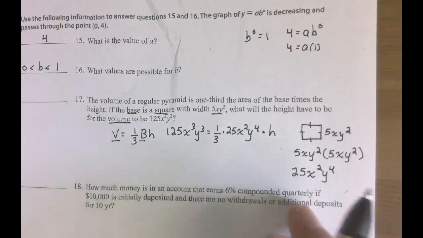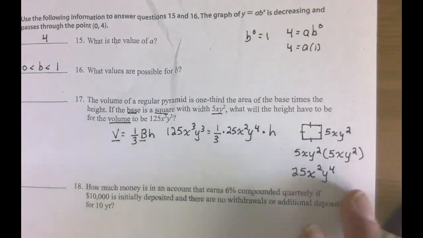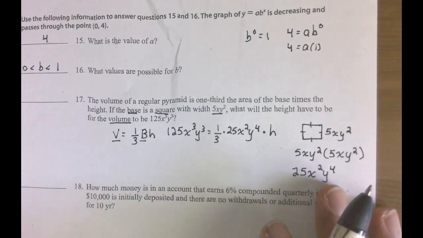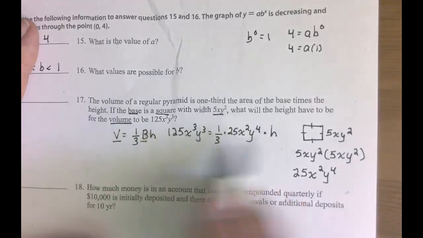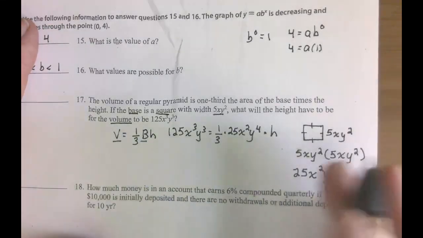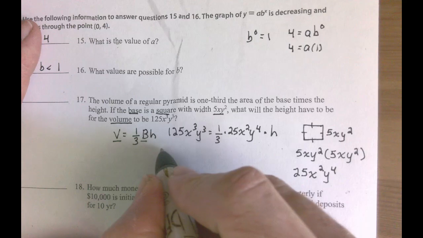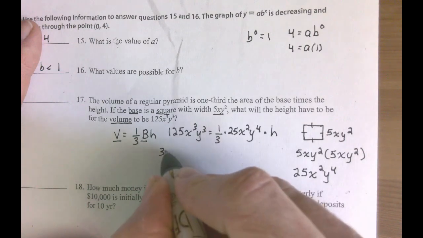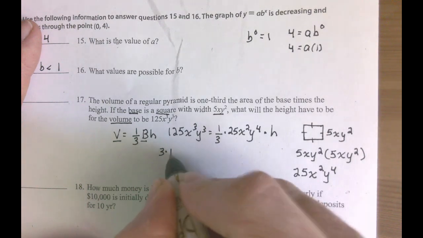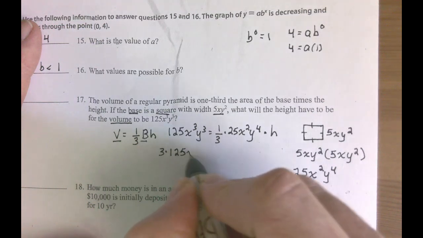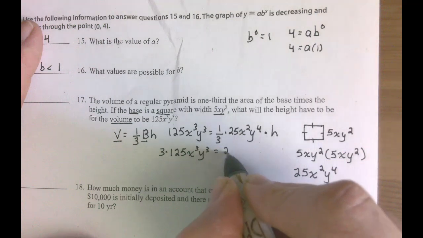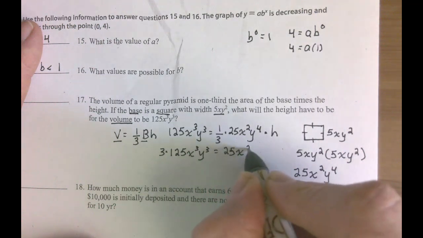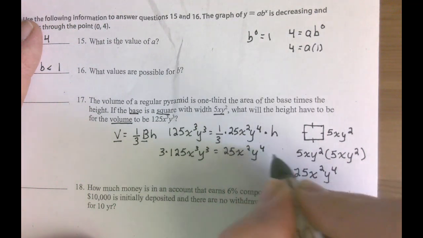So what I like to do to get rid of the fraction is multiply everything by 3. If I multiply both sides by 3, the 1/3 goes away. Hopefully that makes sense. I'm going to say it's 3 times 125x cubed y cubed equals 25x squared y to the 4th times h.